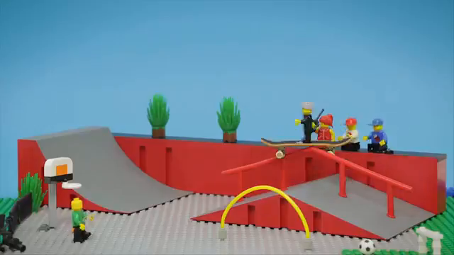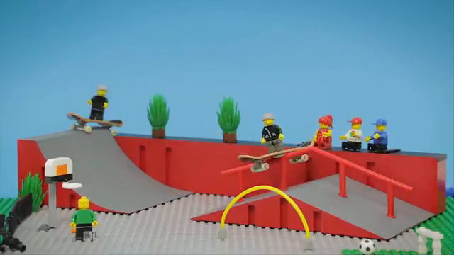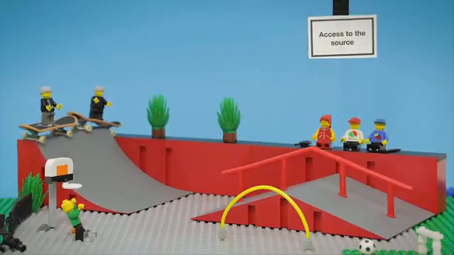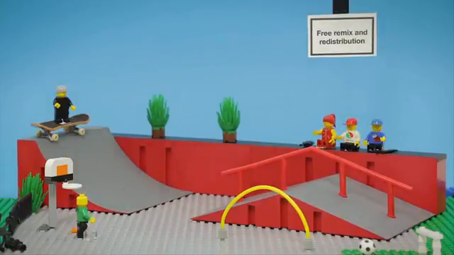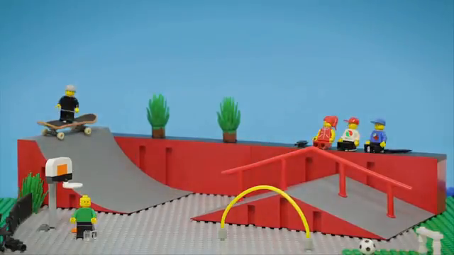Here's Dave. He is a really passionate skateboarder. He loves the community because everyone shares tips and tricks openly. This means that everybody has access to the source of becoming a better skateboarder. Dave has the opportunity of remixing an existing trick and making it even better. He becomes more skilled, faster.